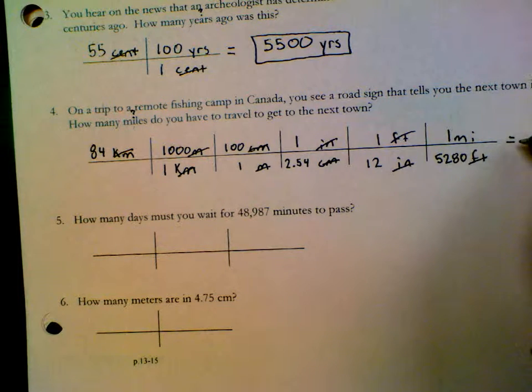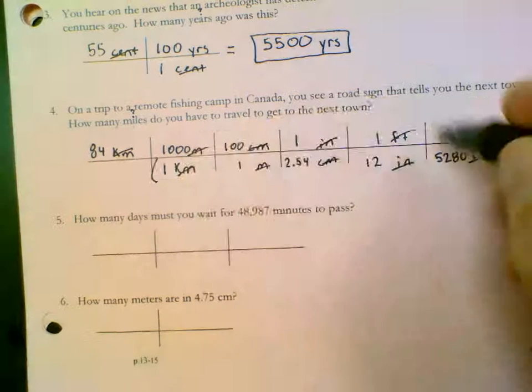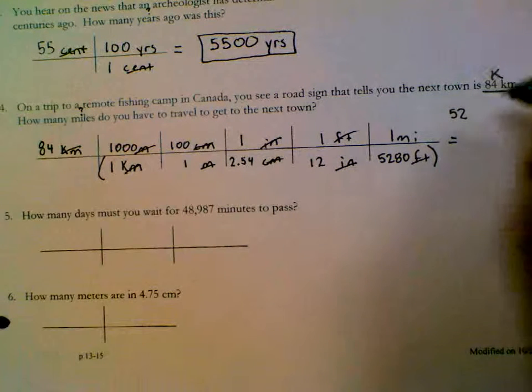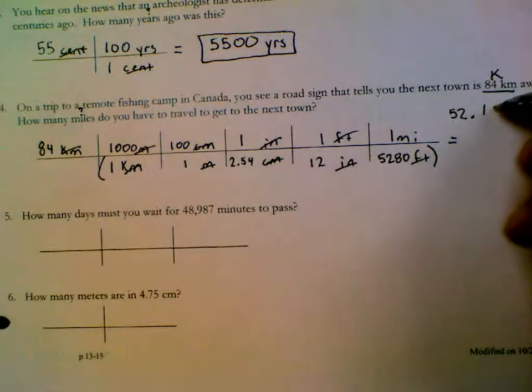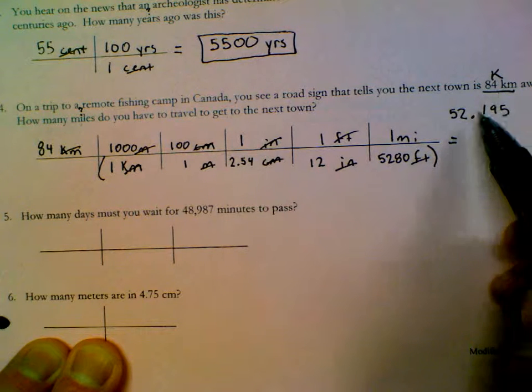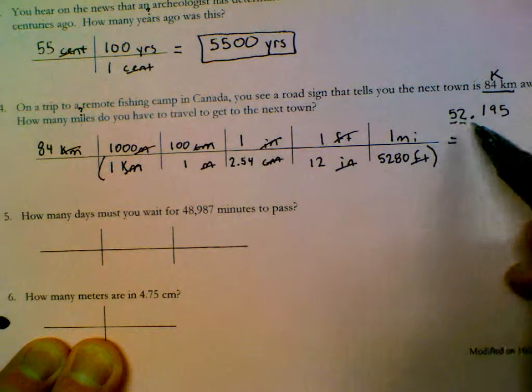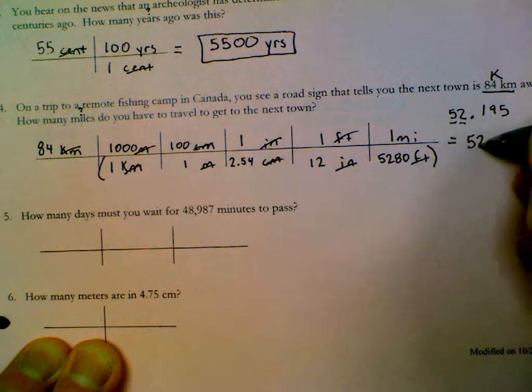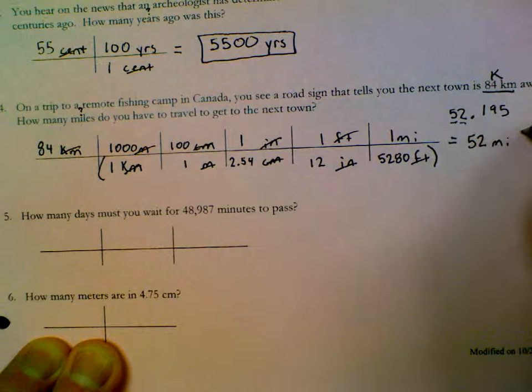In the calculator, remembering to put parentheses on the bottom when you multiply all of your bottoms, we get the number 52.195. 84 kilometers has 2 sig figs, so 1, 2 place values. 2 followed by 1 stays at 2. This turns into 52 miles with the appropriate sig figs.